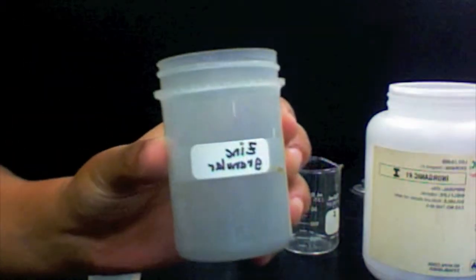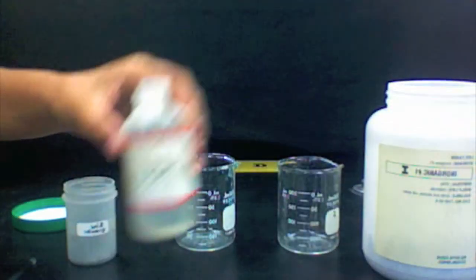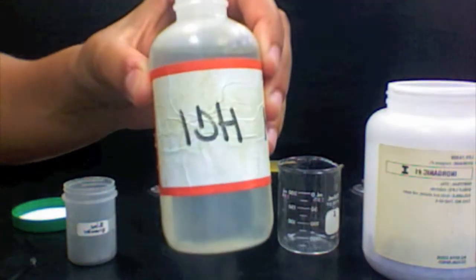In this demo, we will be using granulated zinc, solid zinc, and 1 molar hydrogen chloride.